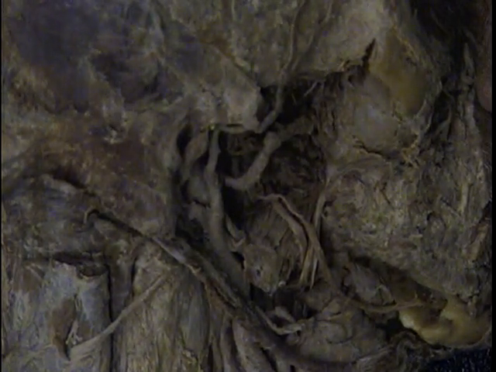The internal jugular vein. I can get it here. Here we go.